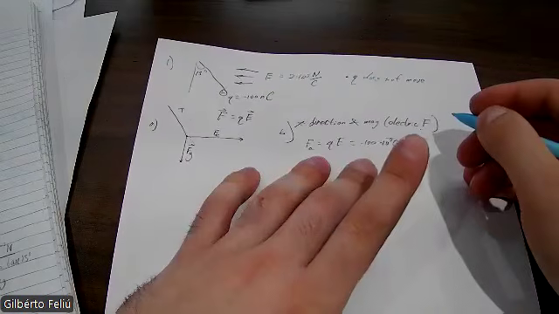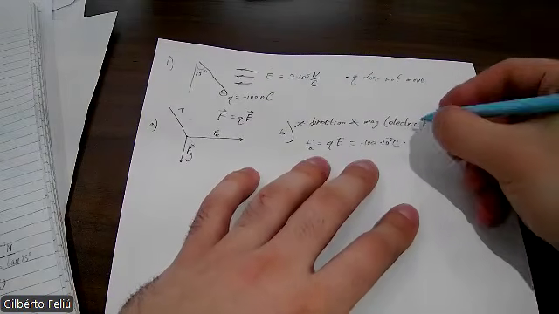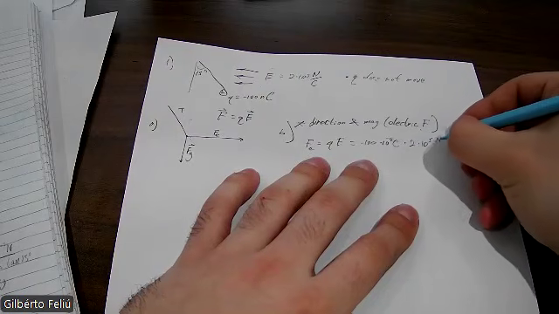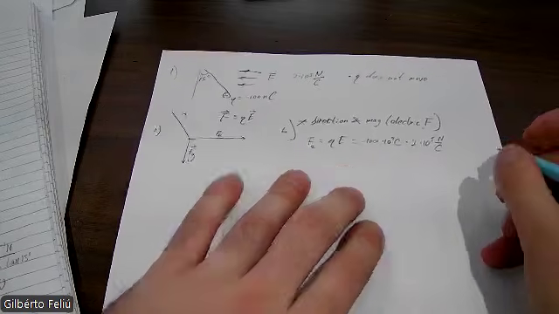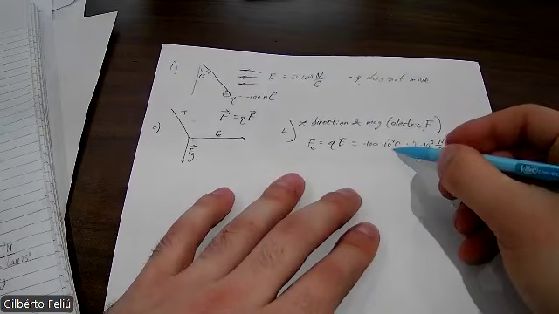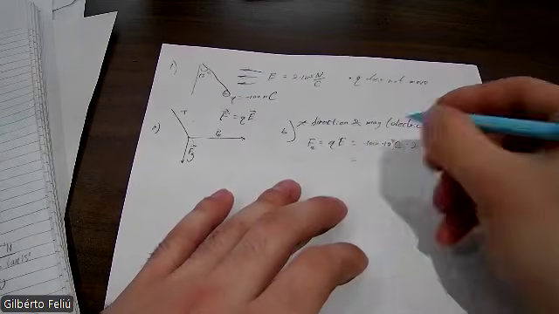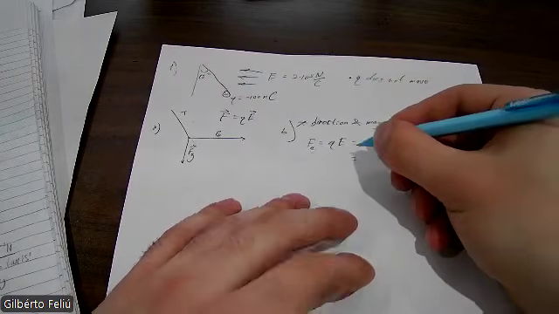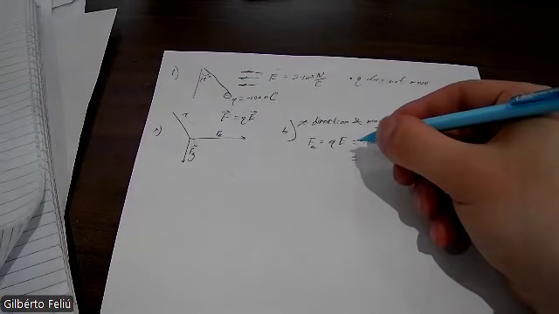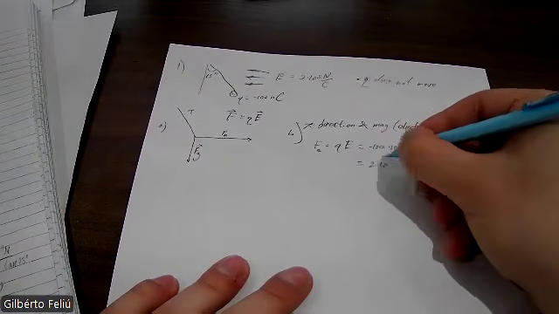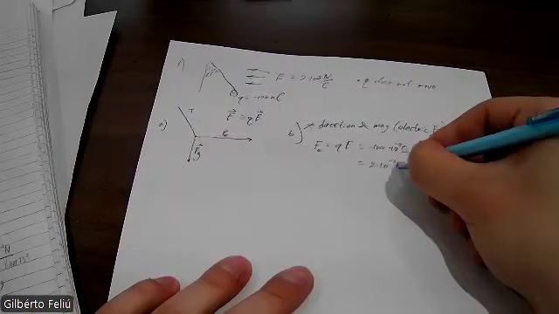And then times 2 times 10 to the power of 5 newtons per coulomb. These cancel out, just dimensional analysis. And what I got from that on Friday was 2 times 10 to the negative 2 newtons.